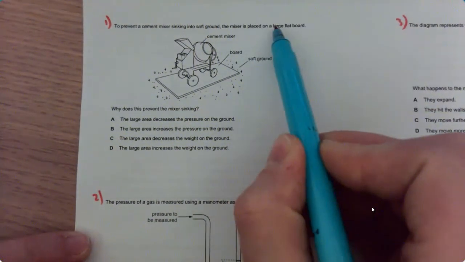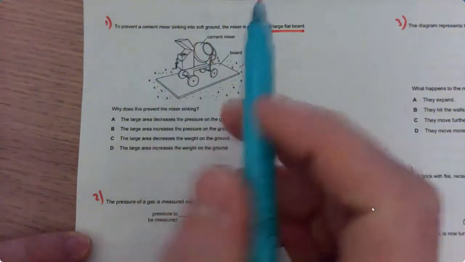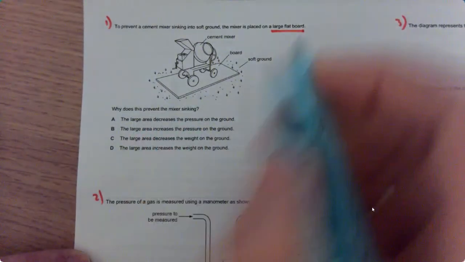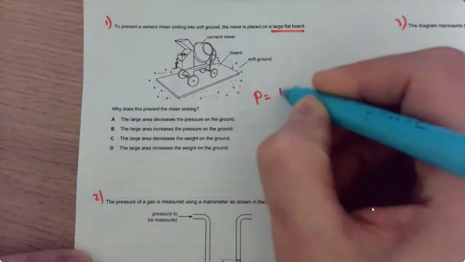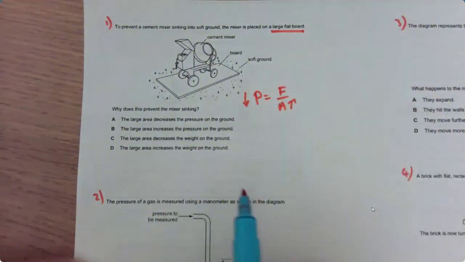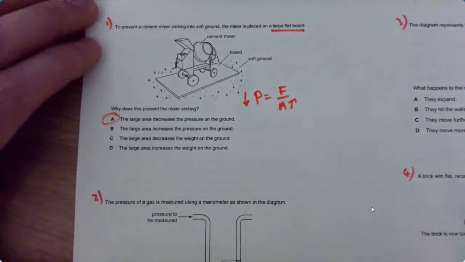The mixer is placed on a large flat board to prevent it sinking into the ground. Why does it prevent the mixer sinking? So pressure is force over area. So the larger the area, the smaller the pressure. So A is the answer.